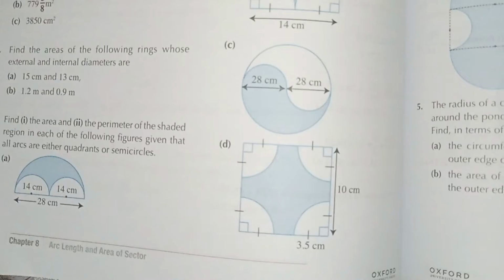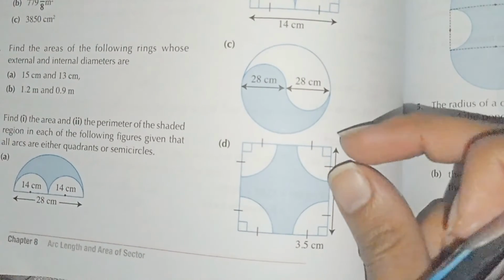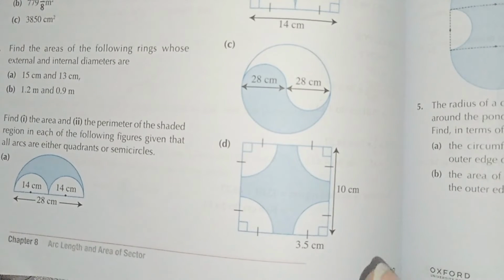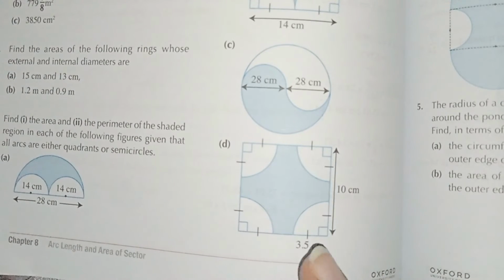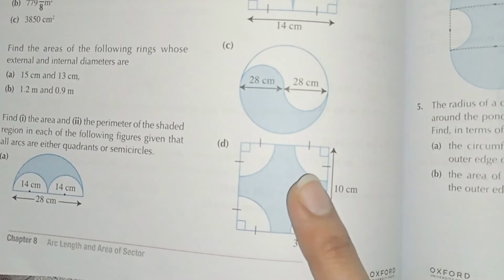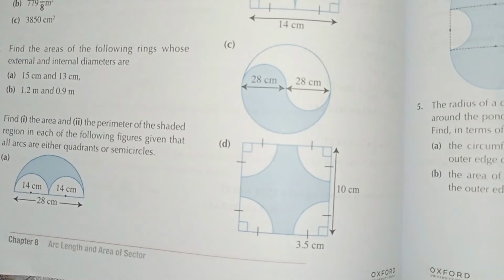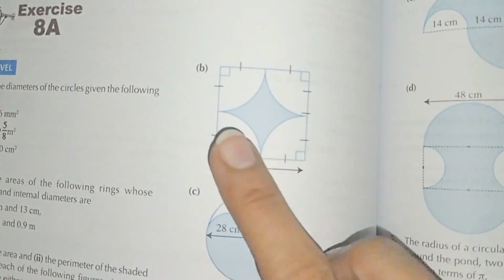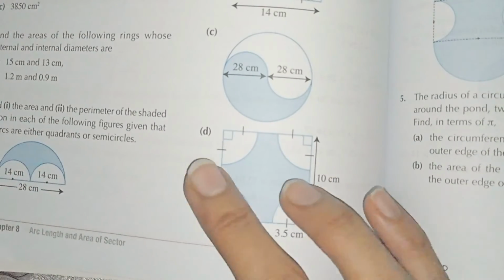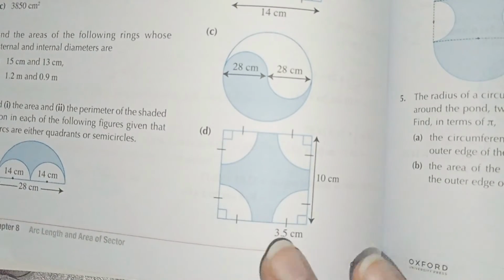Now it's solved. Now students, part number D, you can observe that it is a square. First we have to find the area of a square, and you can observe that this is 3.5. This is also 3.5. This is also 3.5, and that is a quadrant. There are 4 quadrants. We have to find the area of these quadrants. Then we have to subtract it from the area of the square, and we can find the area of the shaded region. The difference between part B and D is that in B there is not any value there, but that figure has values. We also subtract in the perimeter these values.